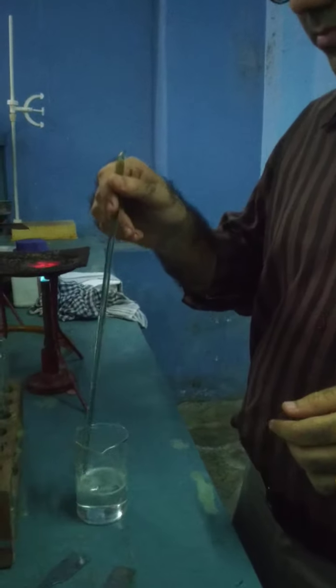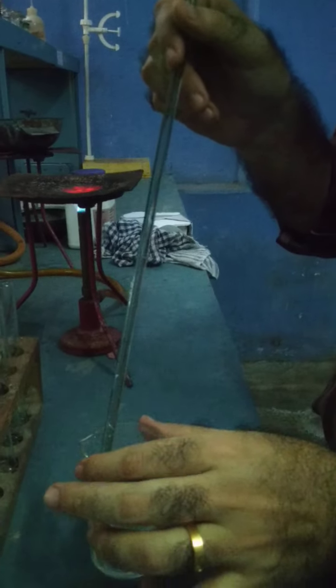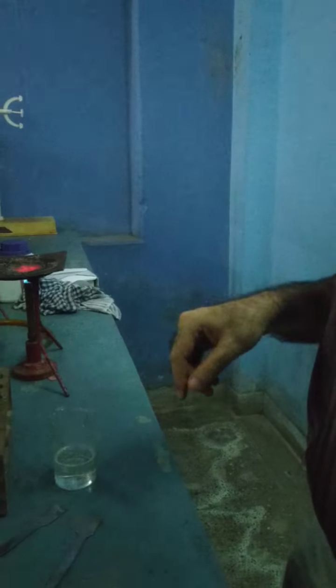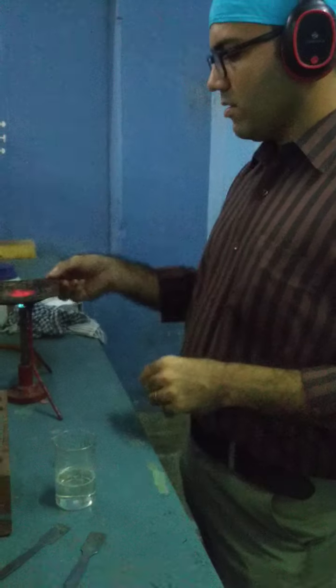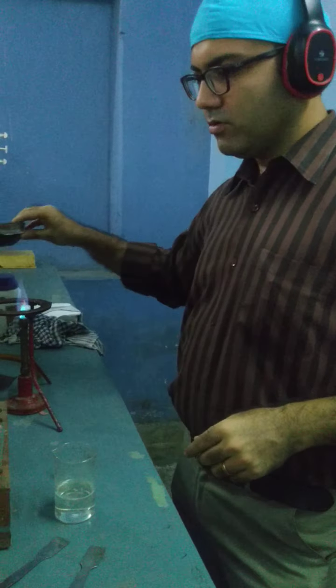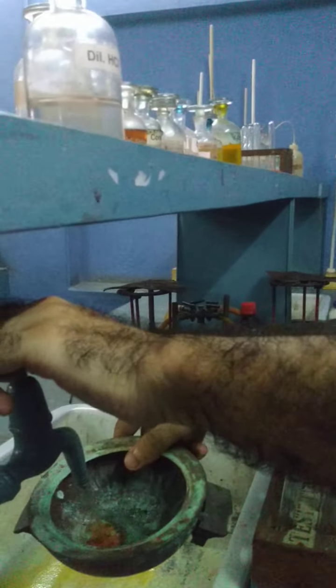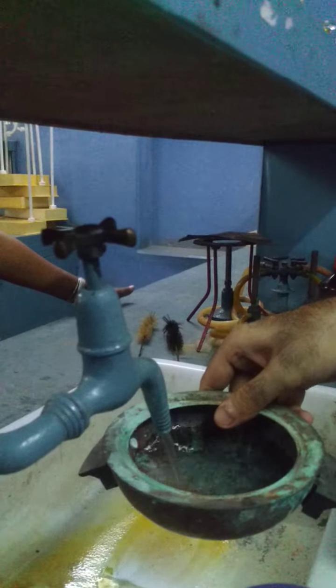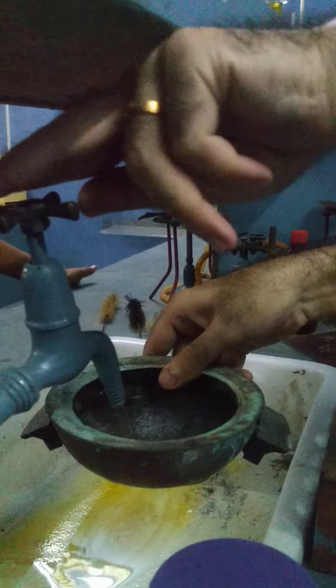Now it's time that we need to cool the solution. For cooling, you can do 2 things. Either you can use a water bath, which is like this metallic pot, or you can straight away hold the beaker under the tap. Your choice.